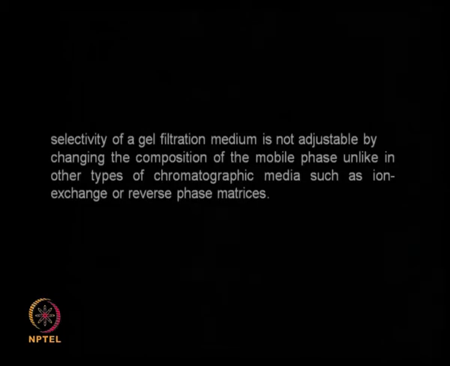So gel filtration is based only on the size, so the interaction happens between the solute and the stationary phase gel. The stationary phase gel means the size of the gel, the porosity of the gel, the pore size of the gel material. So that is a very important difference between gel filtration or gel permeation or size exclusion chromatography vis-a-vis other types of chromatography like ion exchange or reverse phase chromatography.